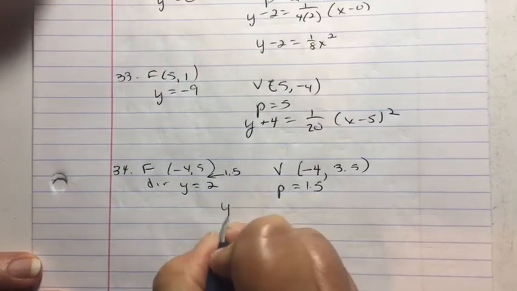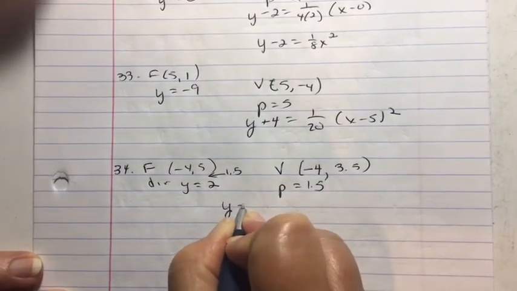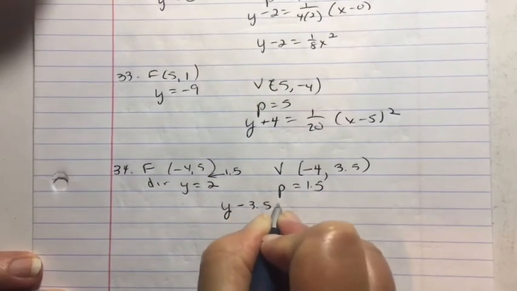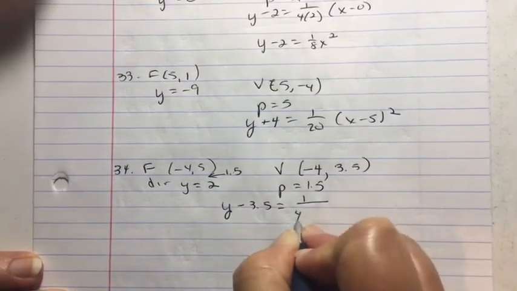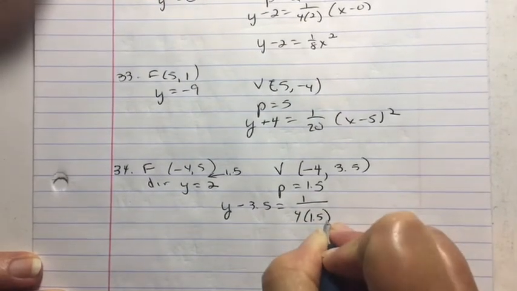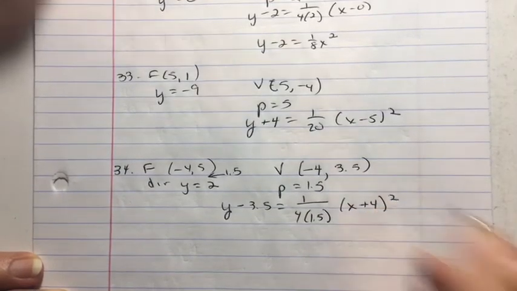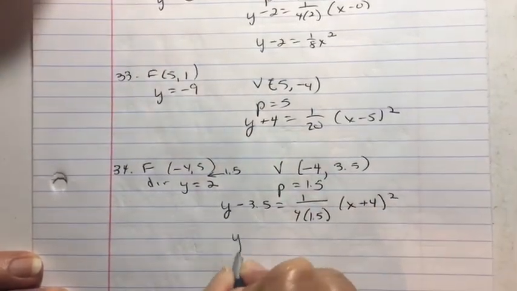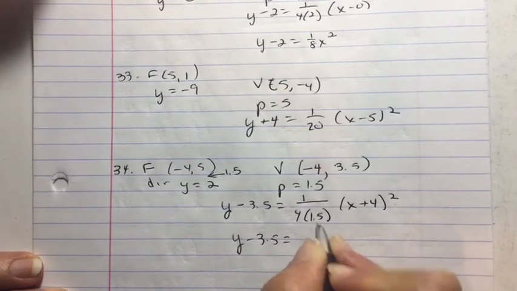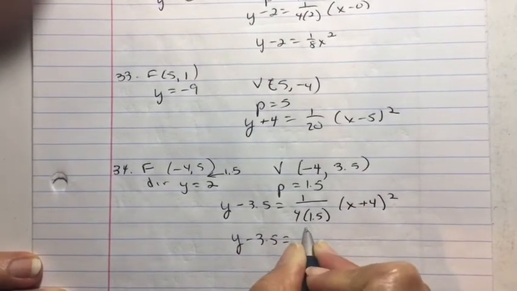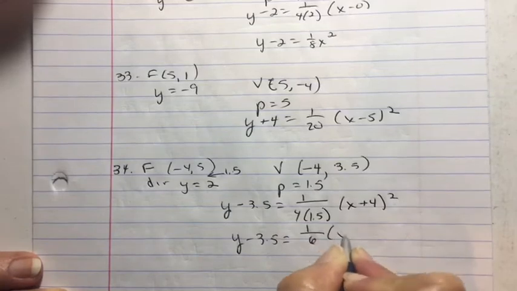So writing the equation, y minus 3.5 equals 1 over 4 times 1.5, x minus negative 4 squared. So let's just simplify that down a little. 1.5 times 4 is 6.